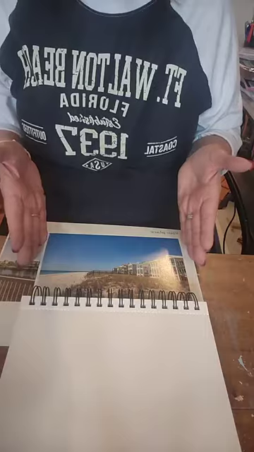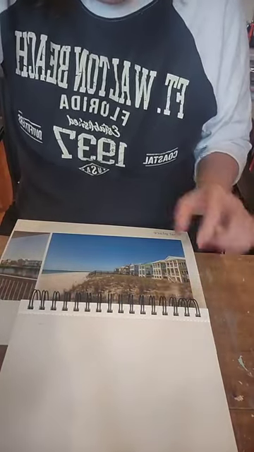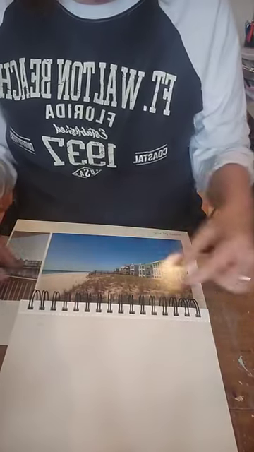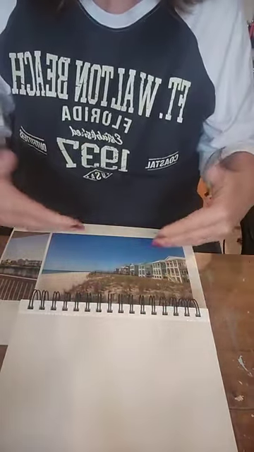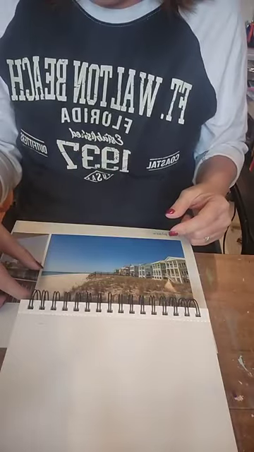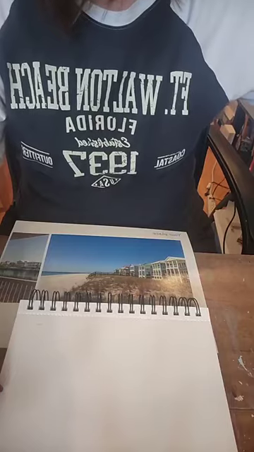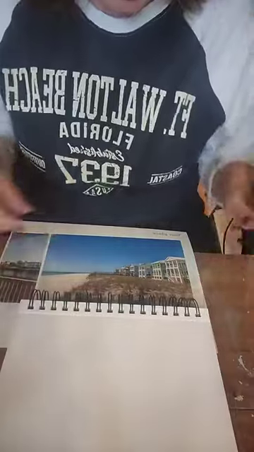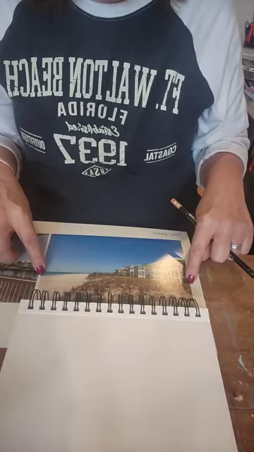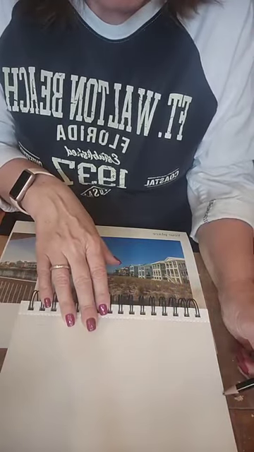It's actually right about the same size as my paper, which I did not even realize at first. So what I'm going to start with is, since it's about the same size, I'm going to use measurements, because it's almost exactly the same size, this here. So I'm going to use the width of the sand, and I'm just going to make a little mark on my paper. And it's about even on this other side of where the buildings and the sand kind of line up.